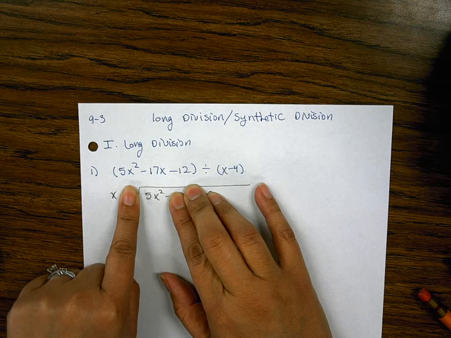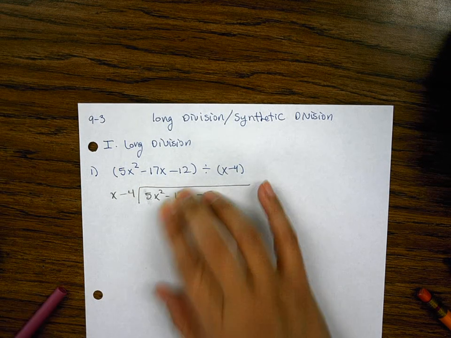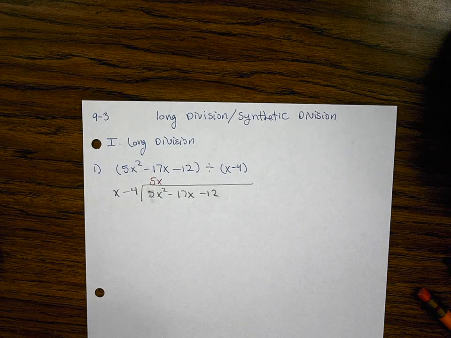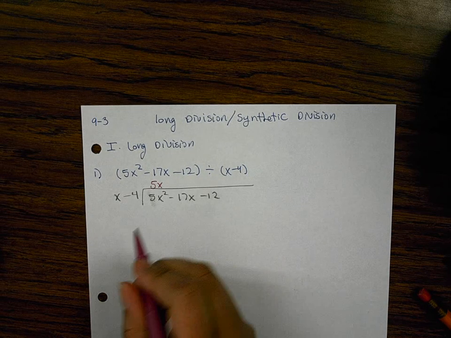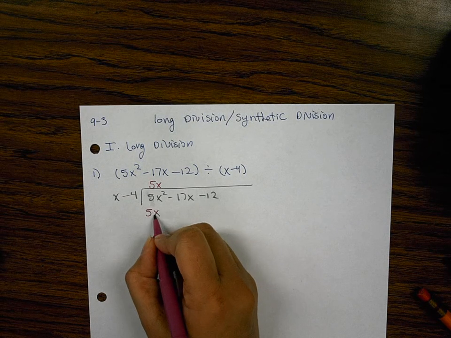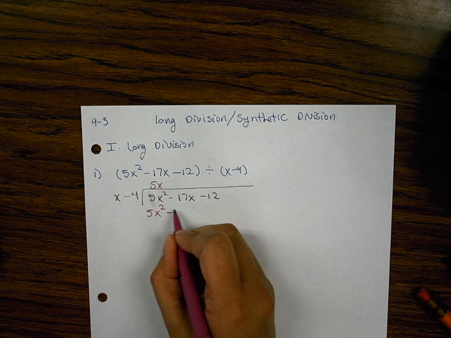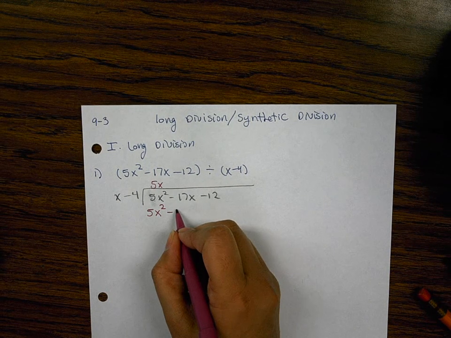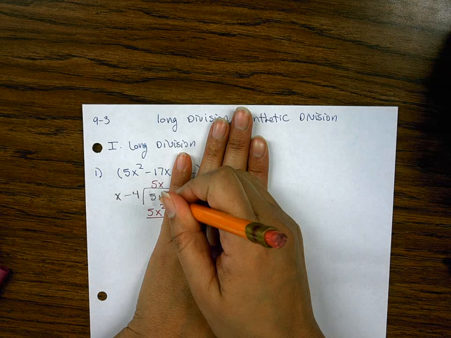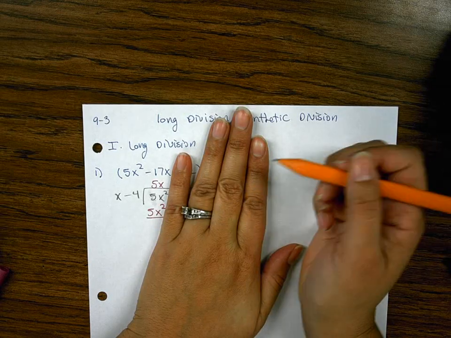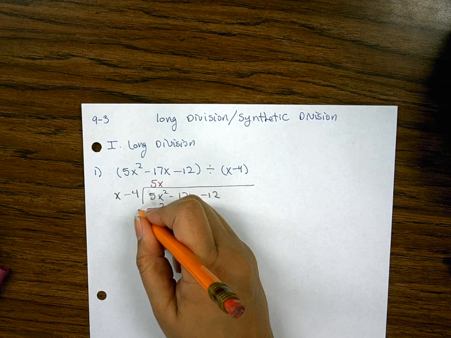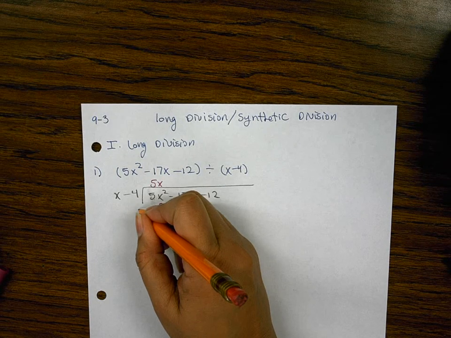You ask yourself, x times what is 5x squared? And that is 5x. You then distribute the 5x to both the x and the minus 4. That's 5x squared minus 20x. And if you remember with long division back in elementary school, 5x squared minus 5x squared, they cross each other out. That's the whole reason we chose the 5x up here.